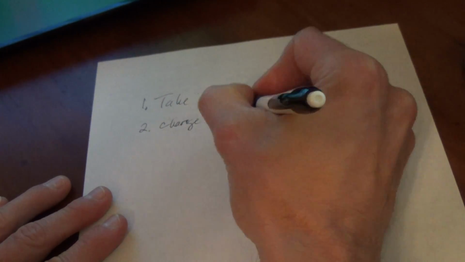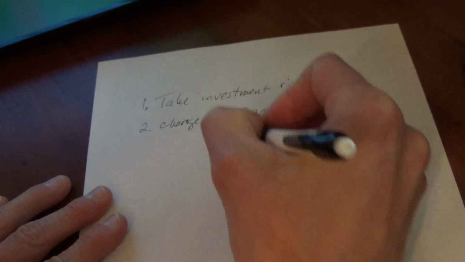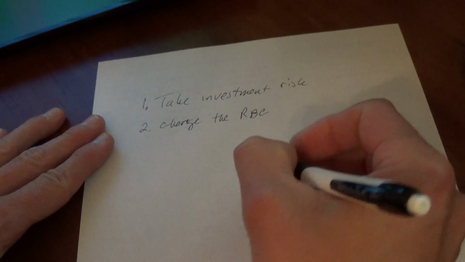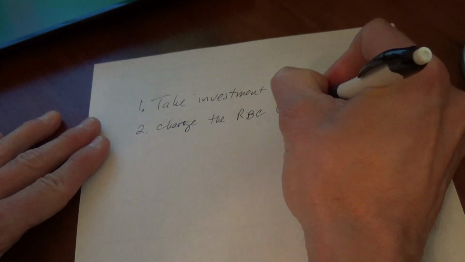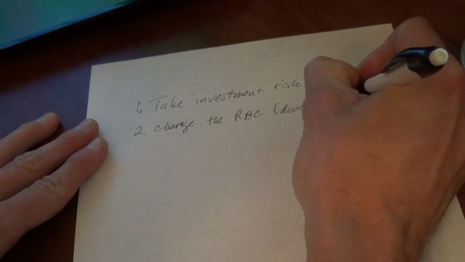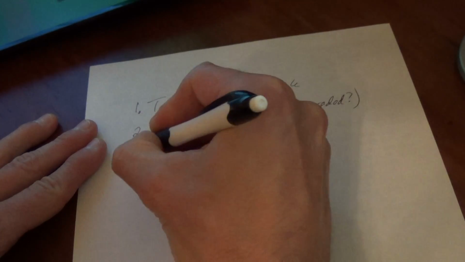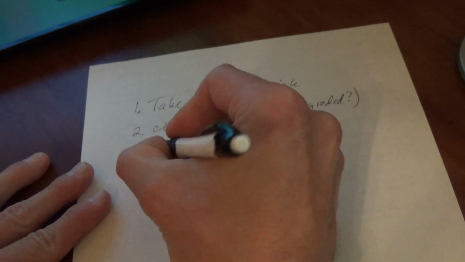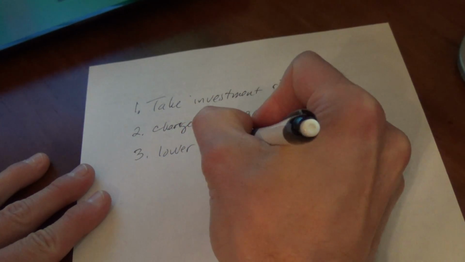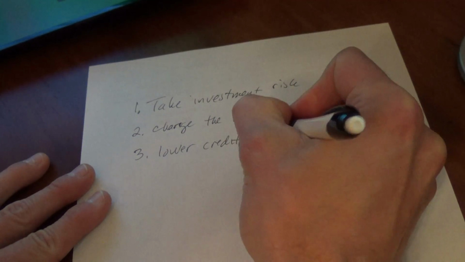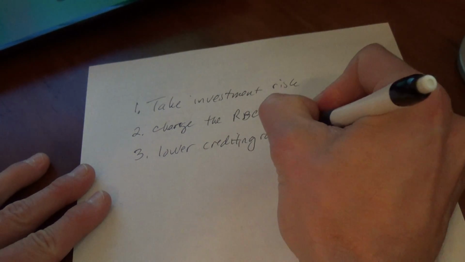You could change the RBC target. Instead of trying for 125%, do less, but the risk of that is that you're downgraded, because the rating agencies will recognize that. A third thing you could do is have a lower crediting rate. But if you do that, you're not as competitive.